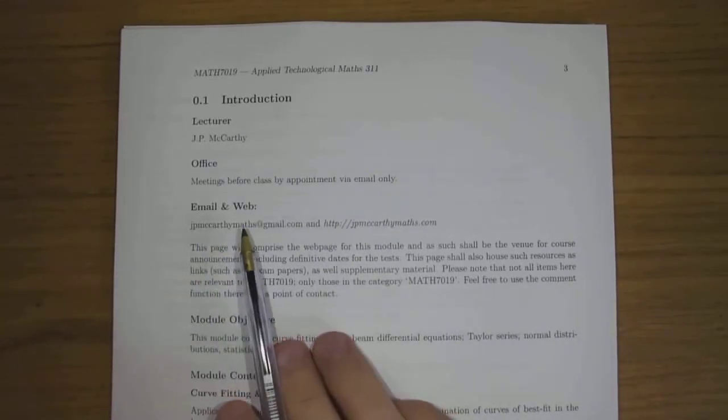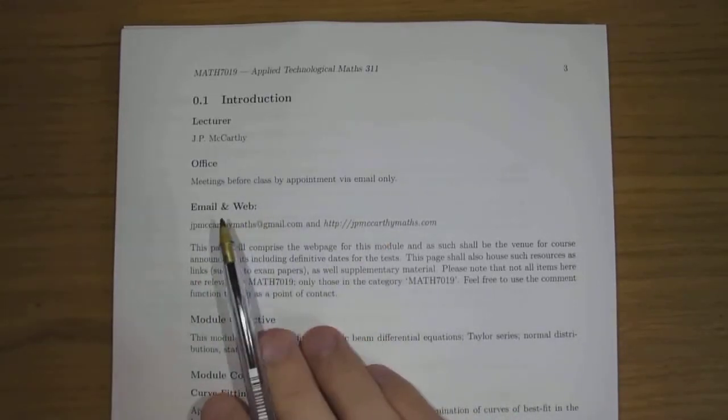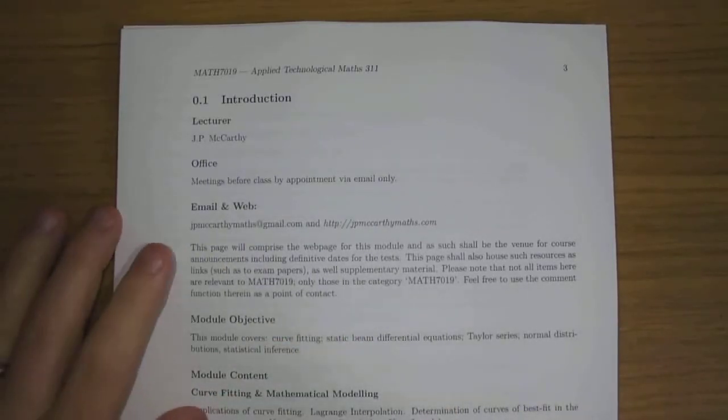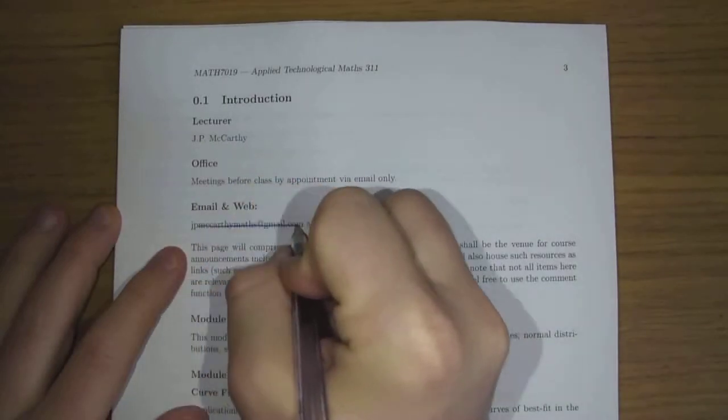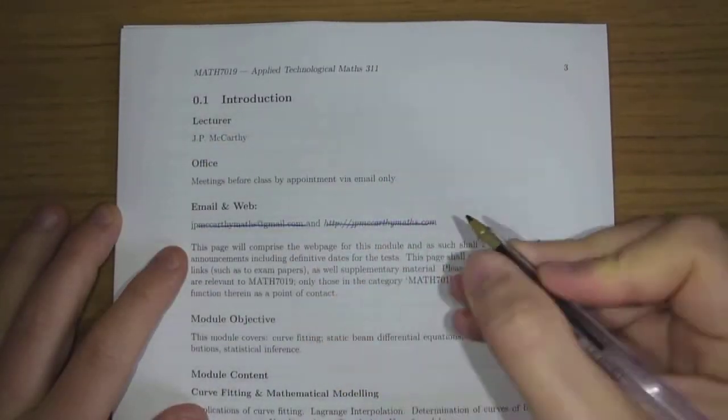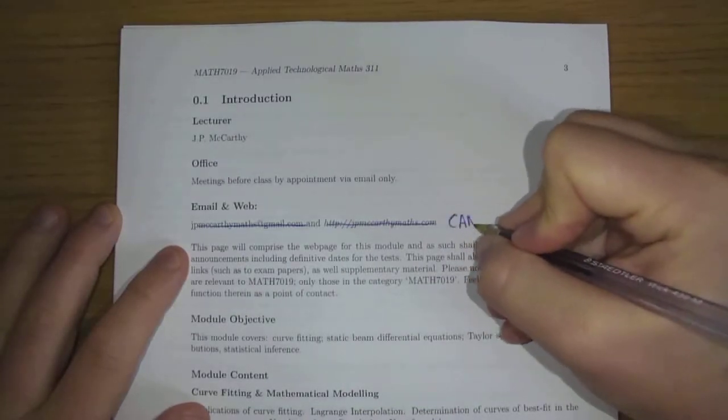Website, email. Actually, my email, I shouldn't use this Gmail account anymore. Mostly, of course, we're going to be using Canvas. So I'm just going to say Canvas is how you contact me.